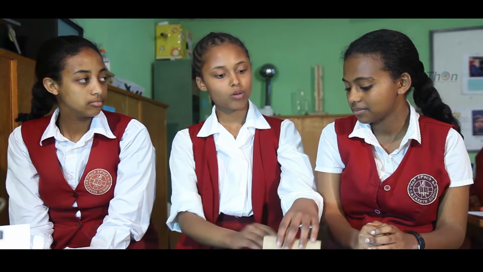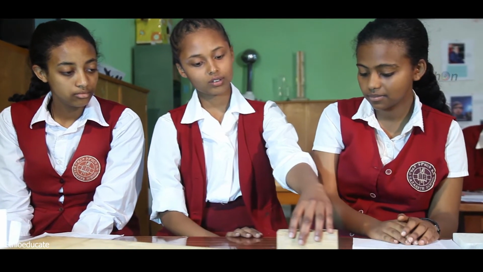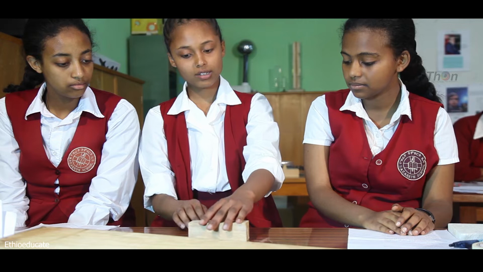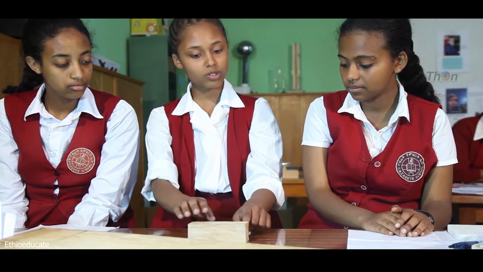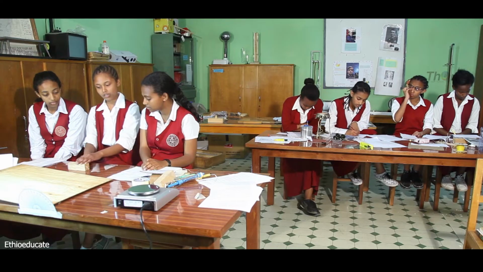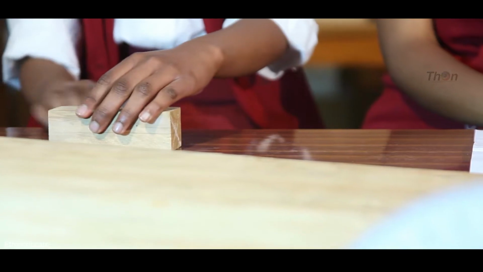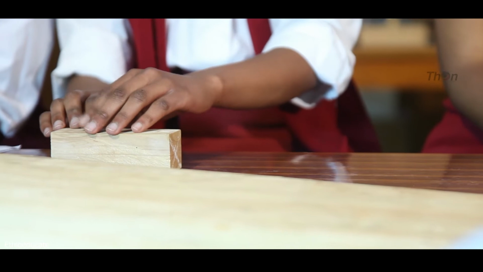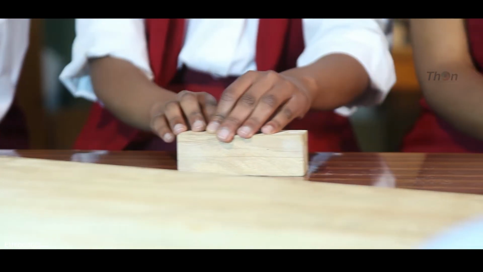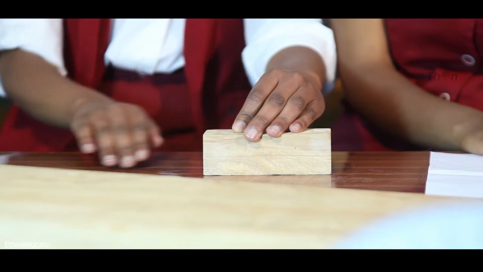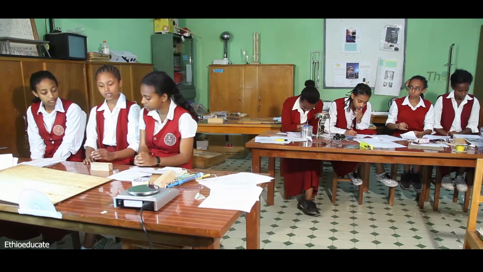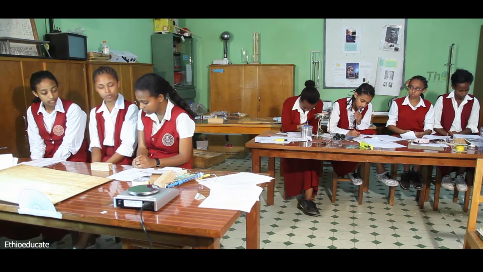For example, when I move this block, frictional force exists between the table surface and the bottom surface of the block, thus resisting the motion of the block. When I move this block to the right, frictional force acts to the left. And when I move this block to the left, frictional force acts to the right. So this is why we say frictional force opposes the motion of an object.